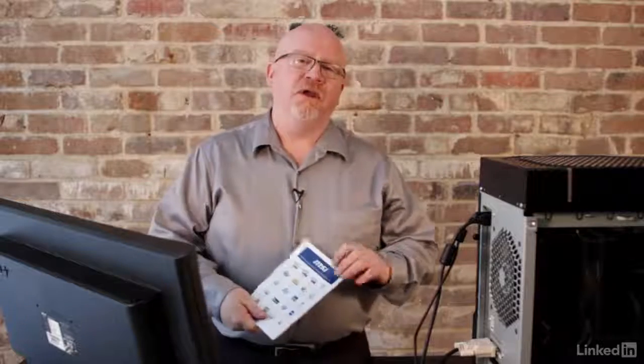The trick with POST cards is knowing what all these different codes mean, because it varies from one BIOS maker to another. There are three BIOS makers out there: Phoenix, Award, and American Megatrends. And actually Award was bought by Phoenix like 15 years ago, although they still carry both names. Within that, there are individual versions of BIOS. You can tell what version of BIOS you have during the POST process when it comes up on screen.